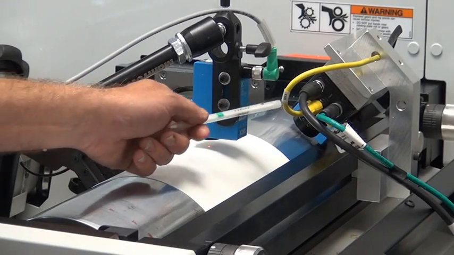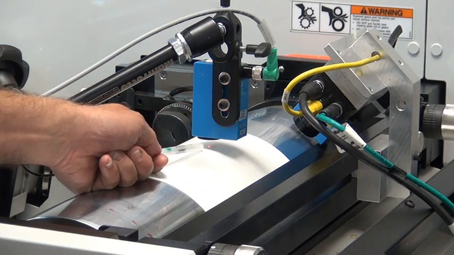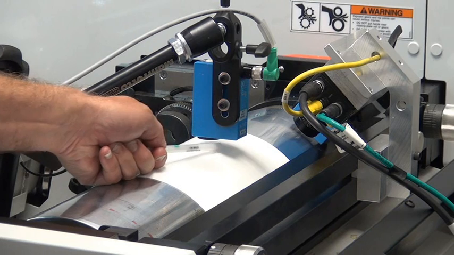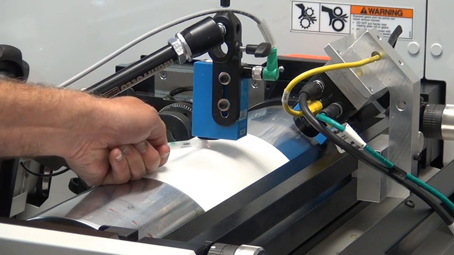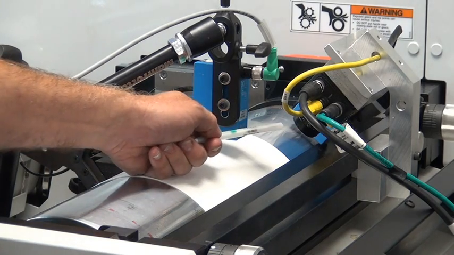Alright, this is our camera setup here. We're looking at the web. We're using a master mark to trigger the camera. I don't know if you can see that LED flash. No, you probably can't. But that's how we sync up to the press, sync up to the image.